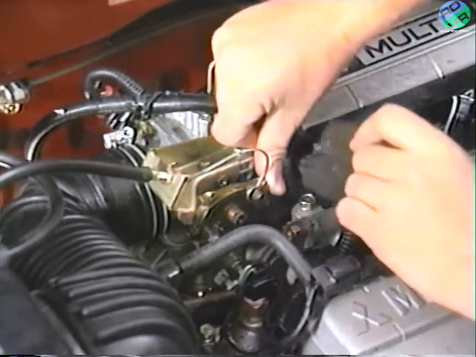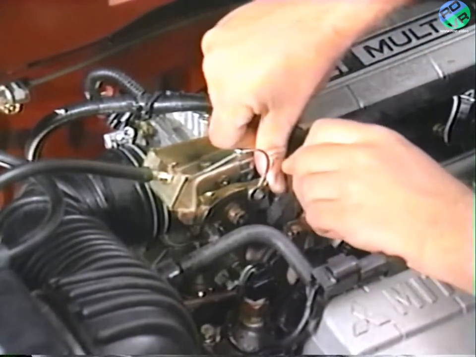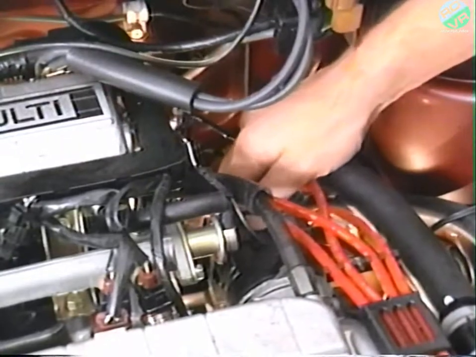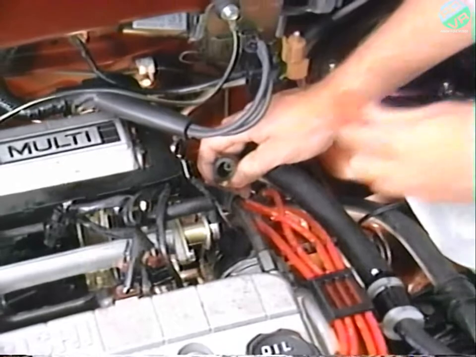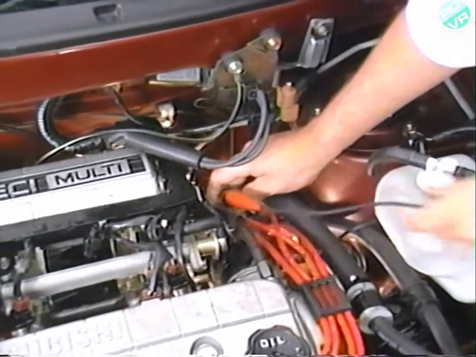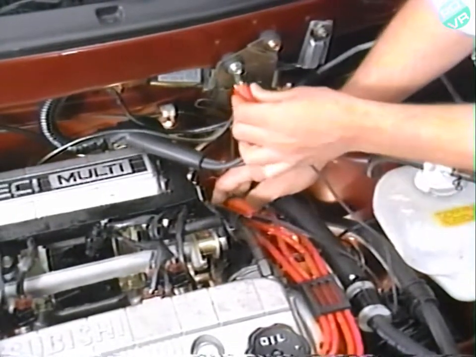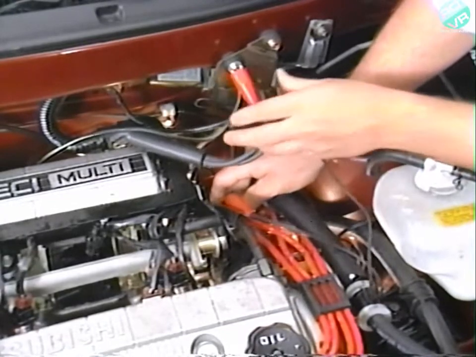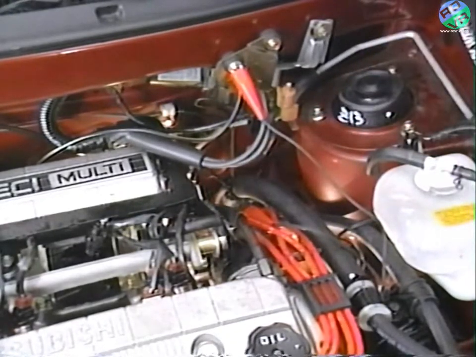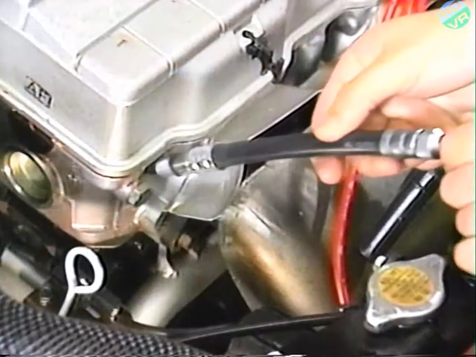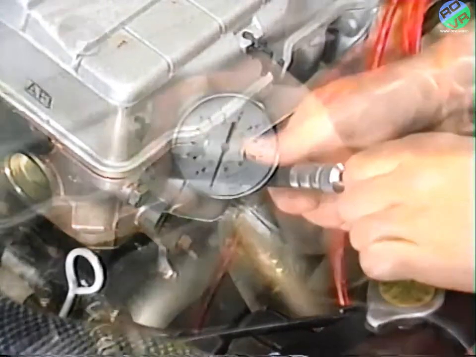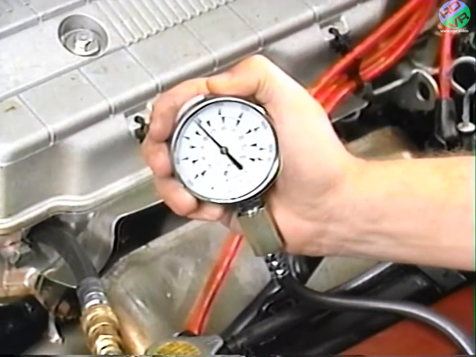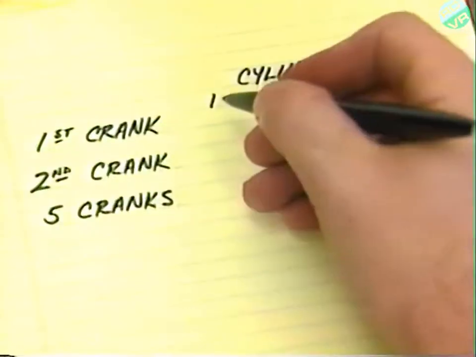Next, block the throttle in the wide open position. On vehicles with a conventional ignition system, disconnect the coil wire from the distributor and connect it to a good ground. On vehicles with a direct ignition system, disconnect the coil connector. This is necessary to avoid a fire hazard from arcing spark plug wires. Install the compression gauge in a spark plug hole. Crank the engine through 1 full compression stroke. Record the reading.